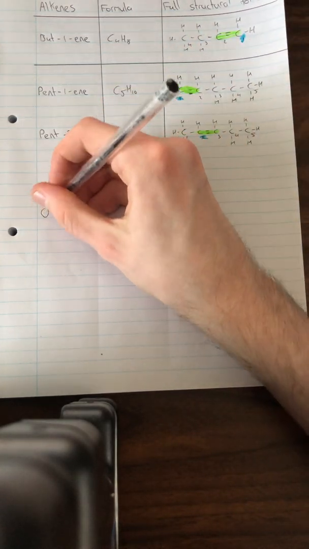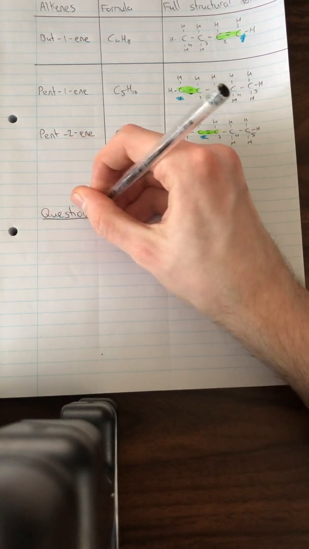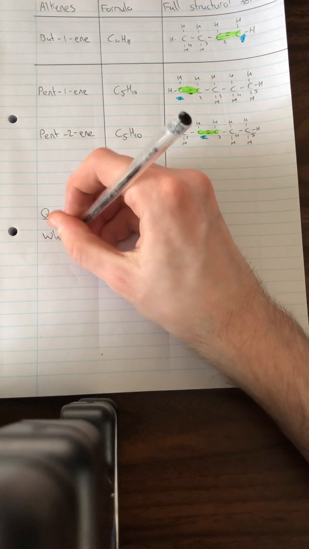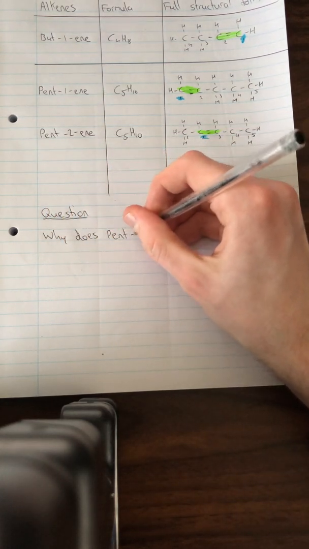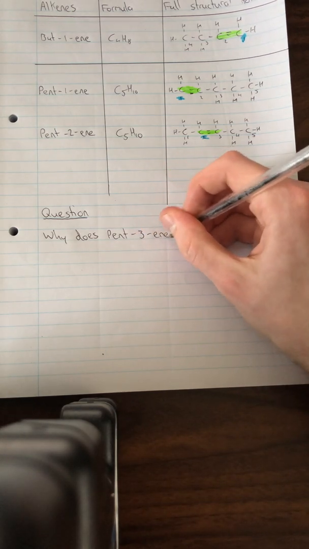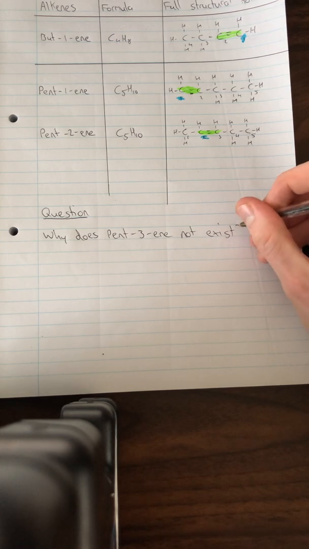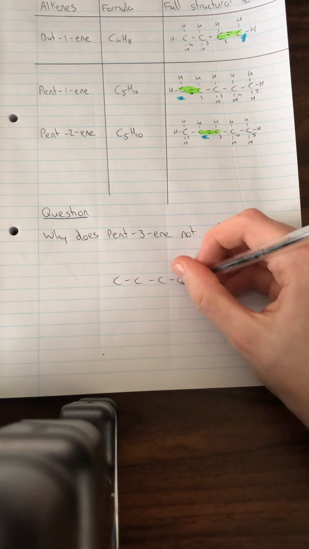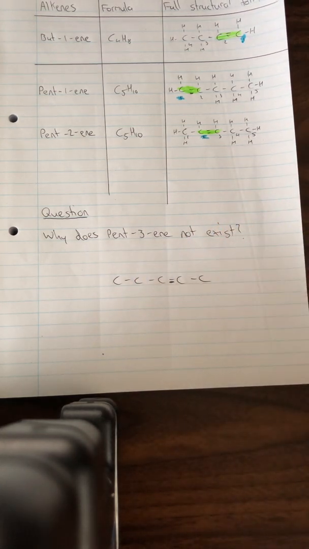Now, question time. I like a good question. So question. Why does pent 3-ene not exist? Okay, so let's draw it out. 1, 2, 3, 4, 5 because it's pent. It's on the third one there. Okay.